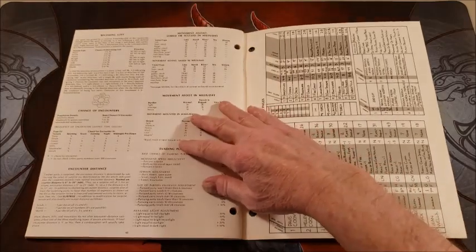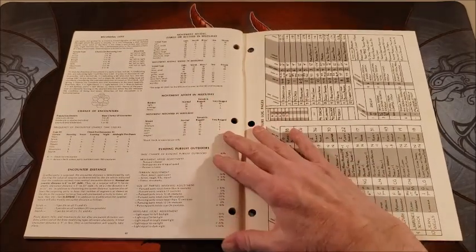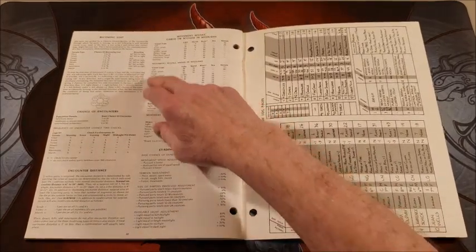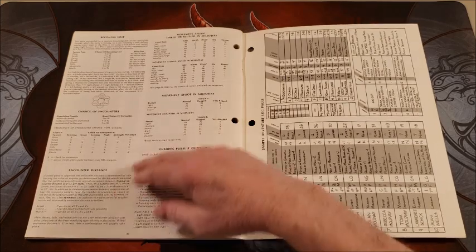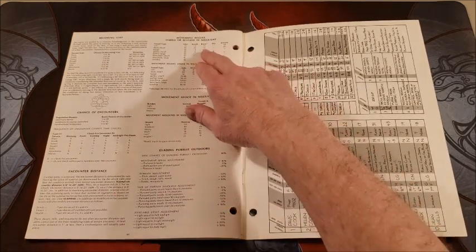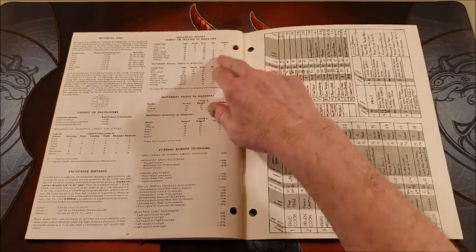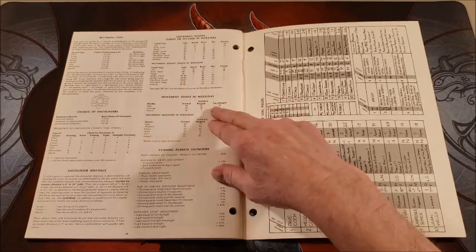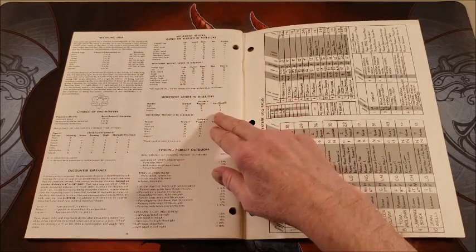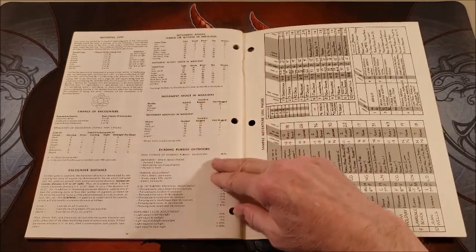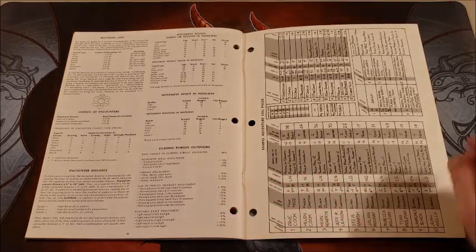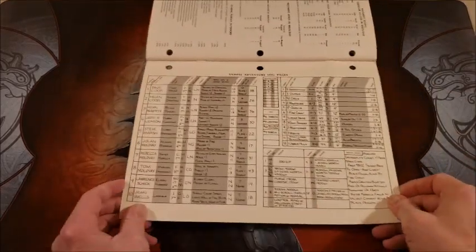I'll have to see. And then we get some more charts from the Dungeon Master's Guide: Becoming Lost, Chance of Encounters, Encounter Distance, Movement Afloat, Oared or Sculled in miles per day, Movement Afoot, miles per day, and then Evade Pursuit Outdoors, how to get rid of people who are tracking you. And then we get a nice sample.